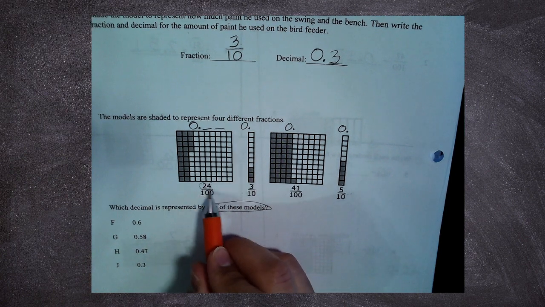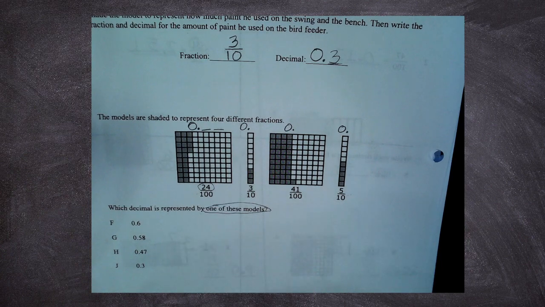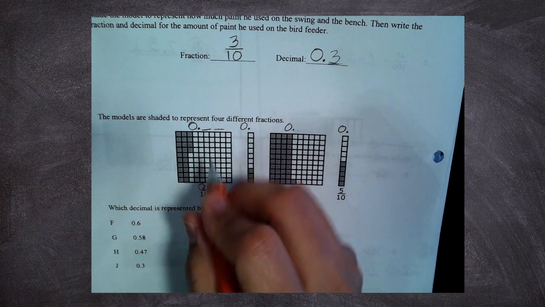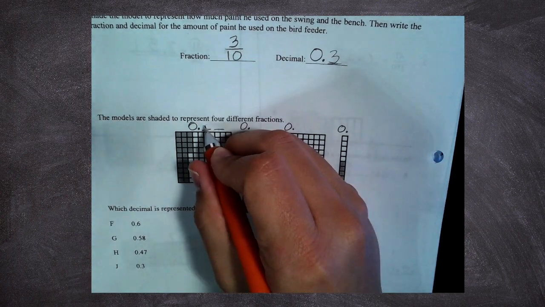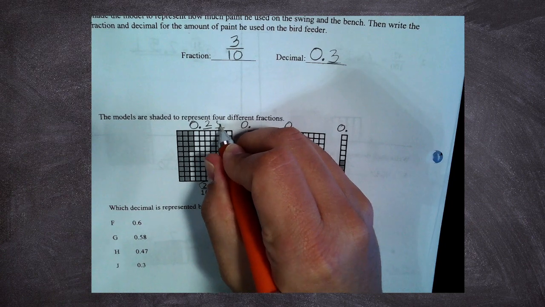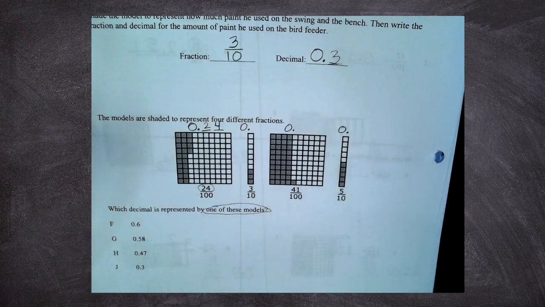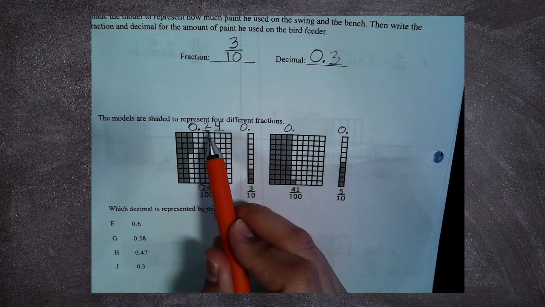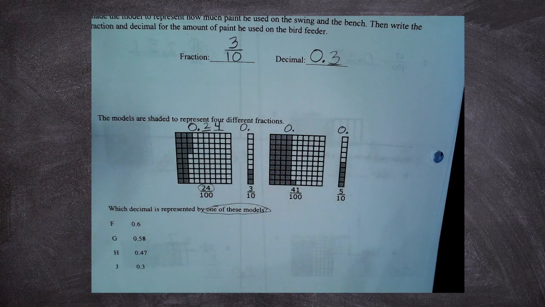So that's the number that needs to go behind my decimal. Since I have 2 place values, all I have to do is put them in the correct order. 2, 4. So my decimal should be 0.24.